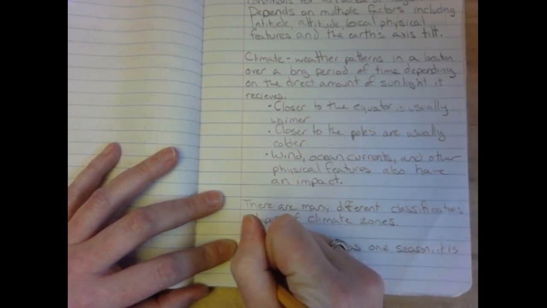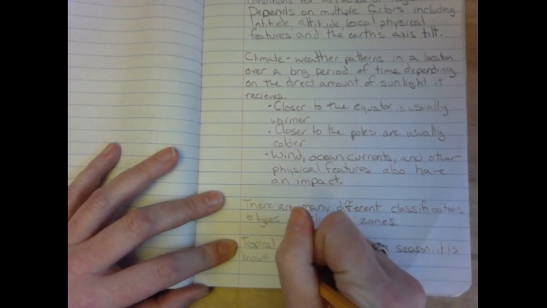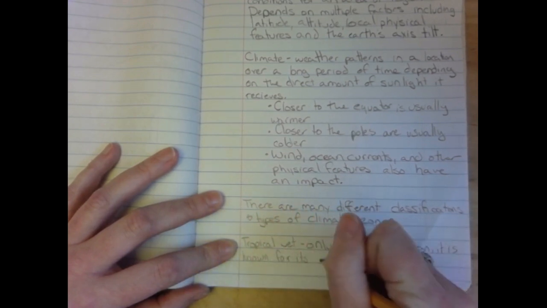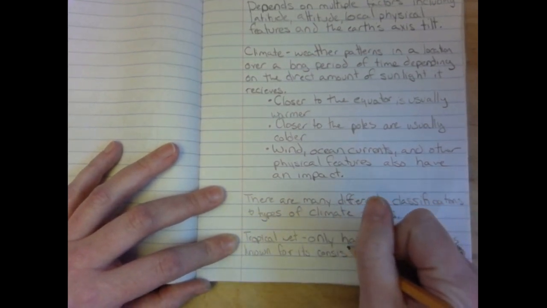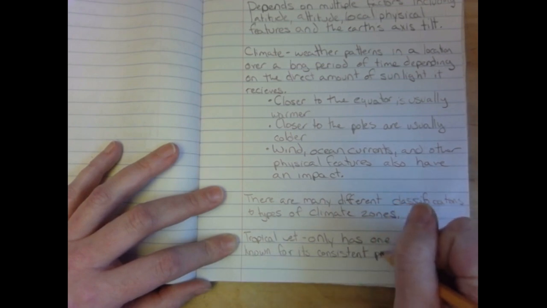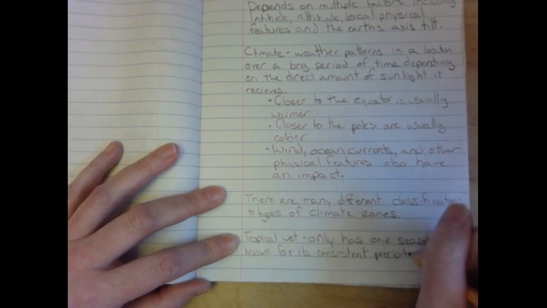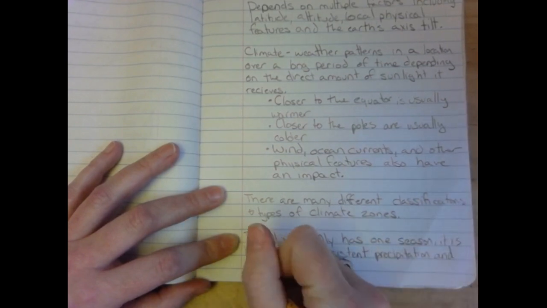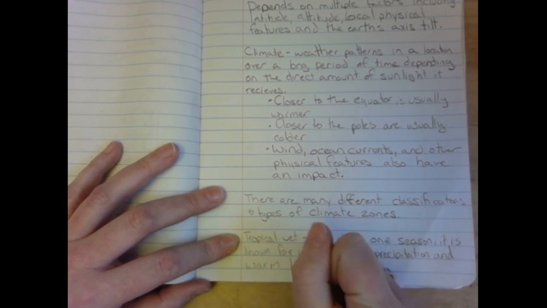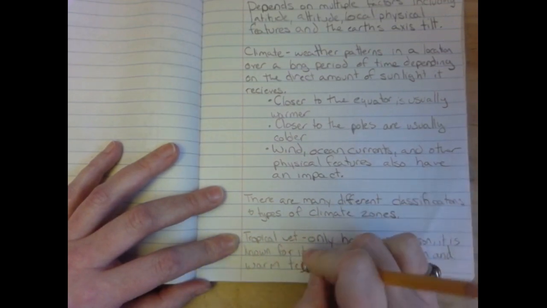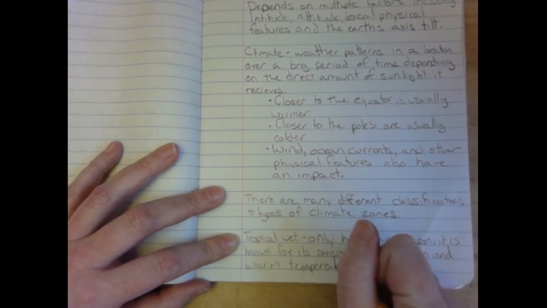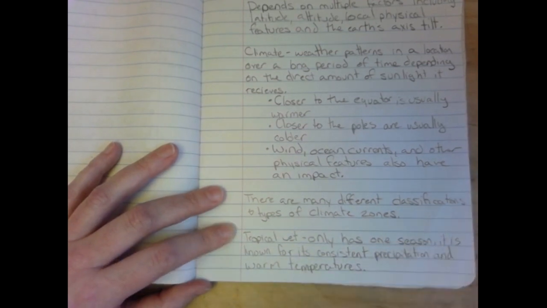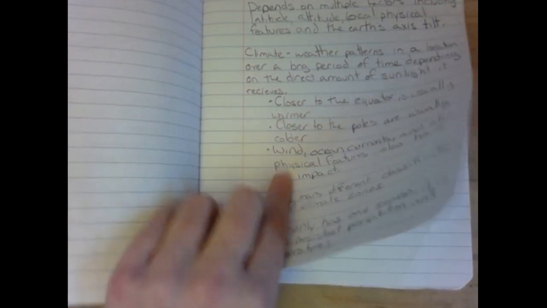It is known for its consistent precipitation and warm temperatures. Okay, I'm going to go on to my next page.